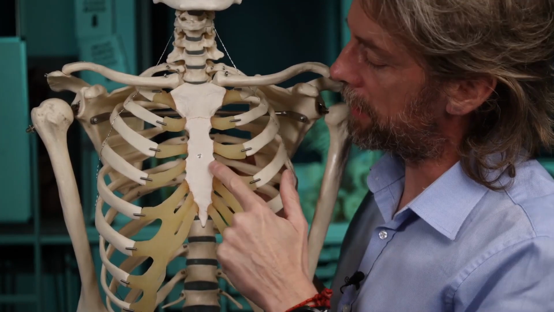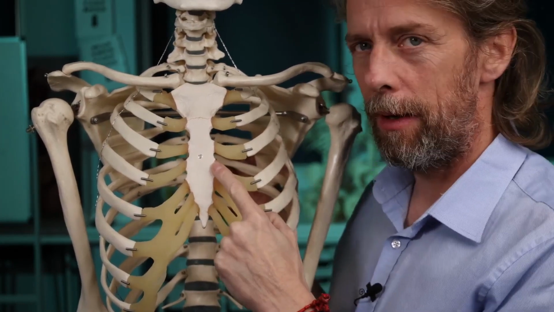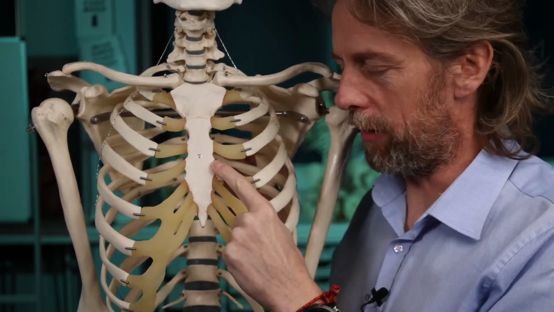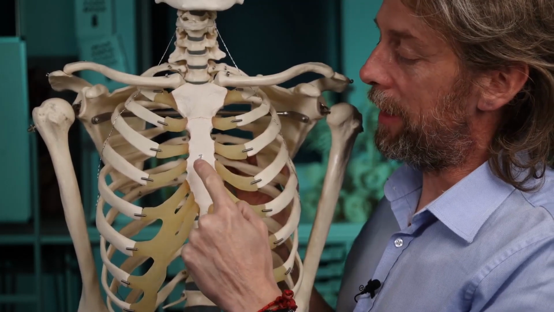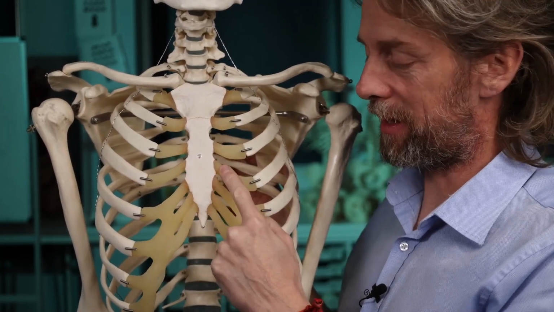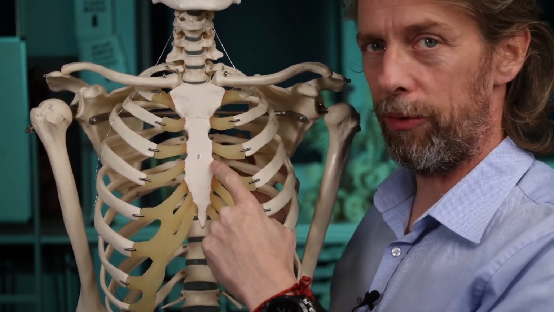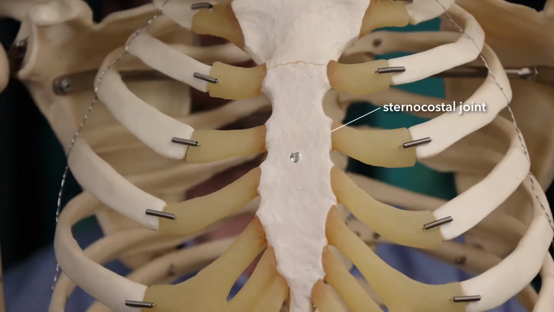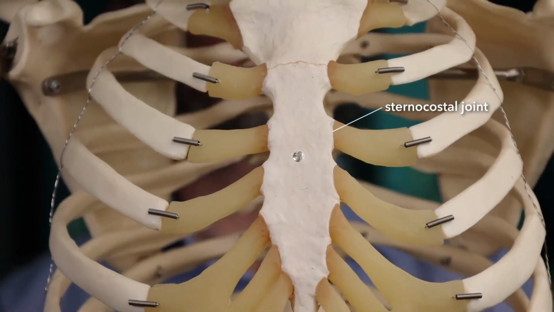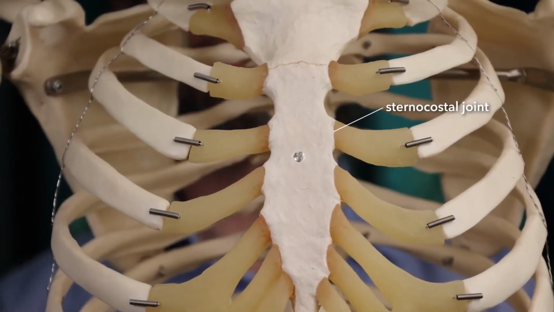As the rib cartilage gets to the sternum, this is where we start breaking a few rules. The joint between the sternum and the cartilage of the rib gets called the sternocostal joint or the sternochondral joint. Sternochondral sounds more correct, right?